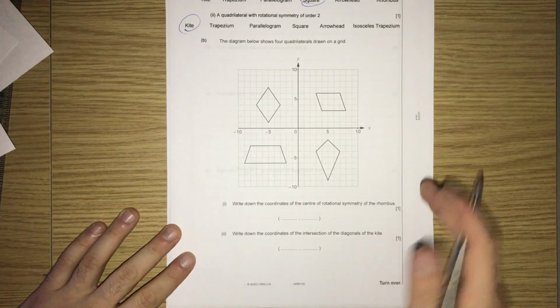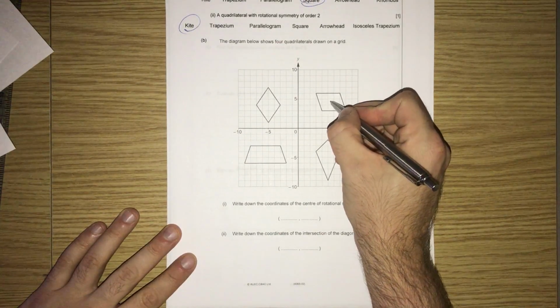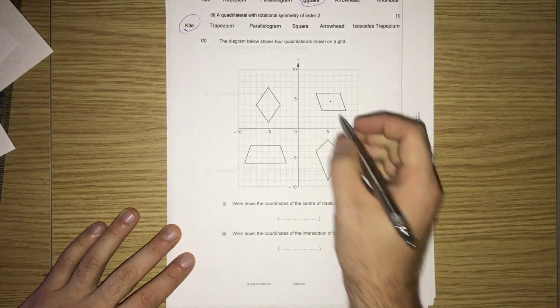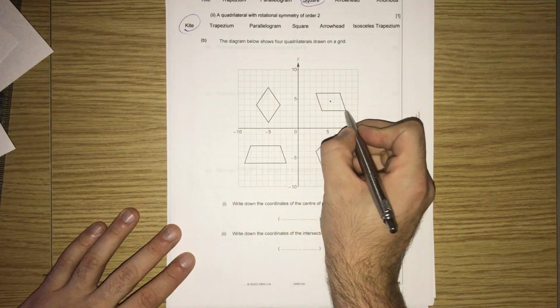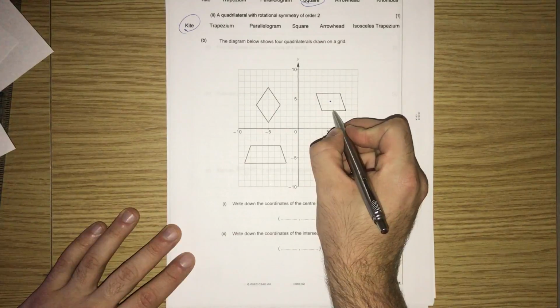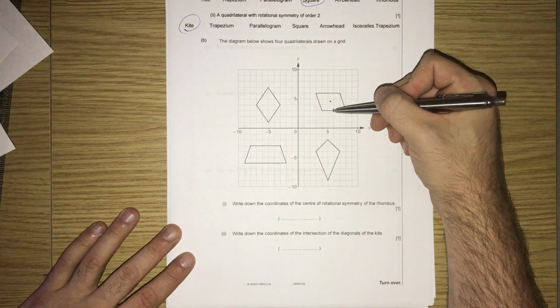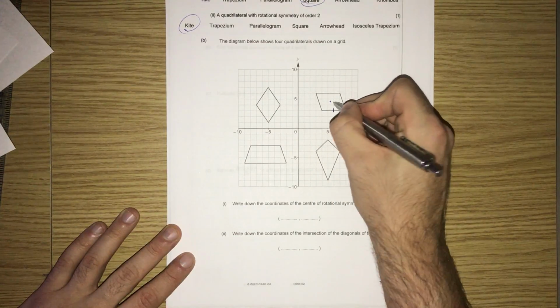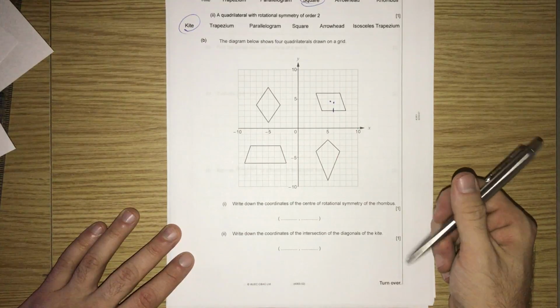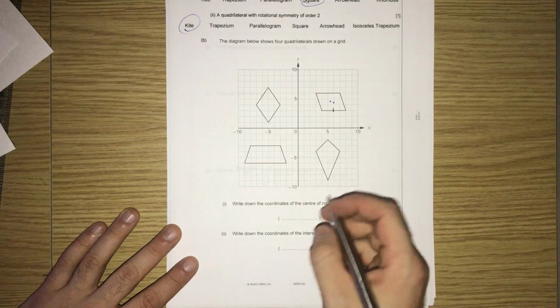Write down the coordinates of the centre of rotational symmetry of the rhombus. So the rhombus would need to be right in the centre to rotate. You can see there's 1, 2, 3, 4 squares across there, so actually the centre would be in line with the second square. And then it's 3 squares high, so it would be halfway up. When I spin it around, I'd get the same every time. So it's going to be at 6, 4.5.